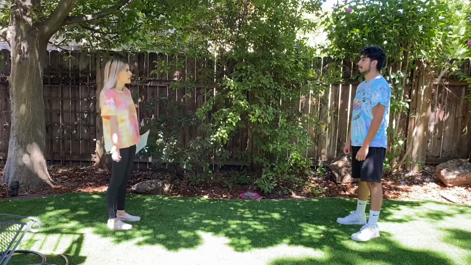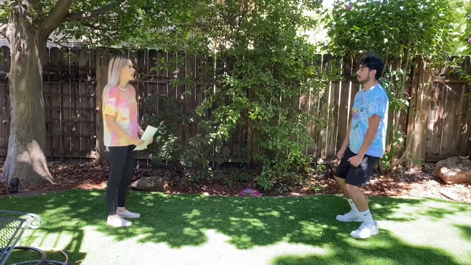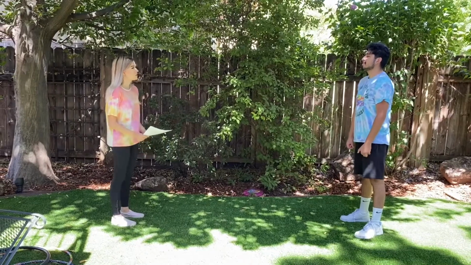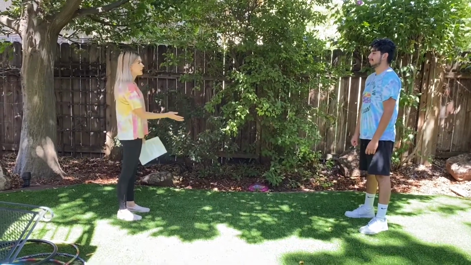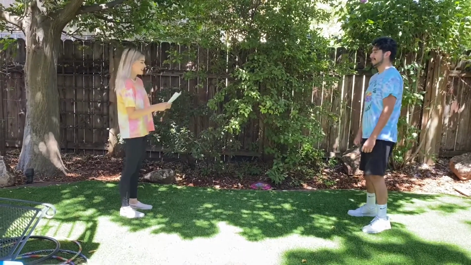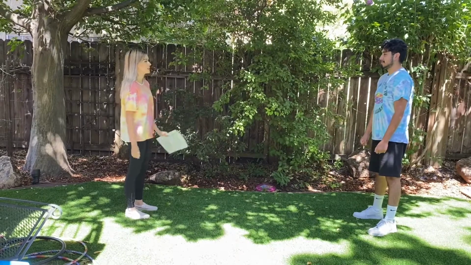Hello first graders, today we're going to be doing a lesson on jumping and landing. There are 5 different types of jumps. So I'm going to tell you one and then I'm going to model it and then you're going to do it, okay? Okay. So the first one is taking off from 2 feet and landing on 2 feet. So it's going to look like this.